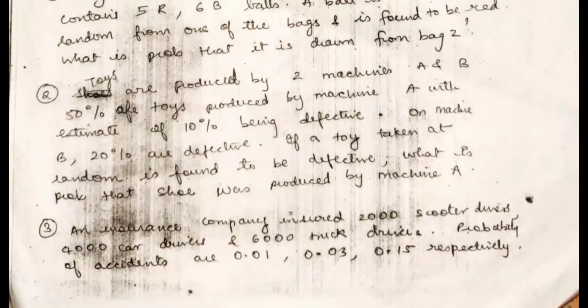Okay, there's the same question. Sometimes they ask it in terms of shoes. There was one more question which had the same numbers, but they had used toys. So maybe I have mixed up the thing. We'll keep everything as toys only instead of shoes. Now the last one, there will be a correction then.